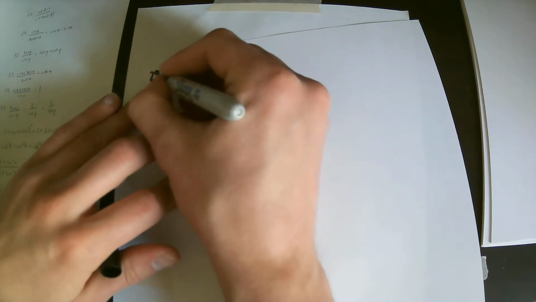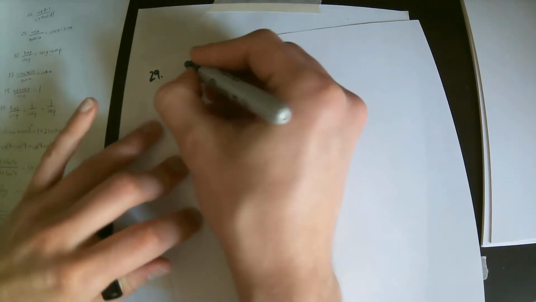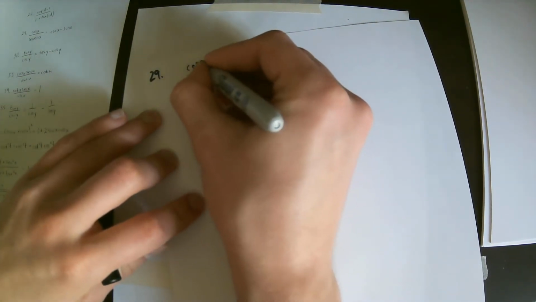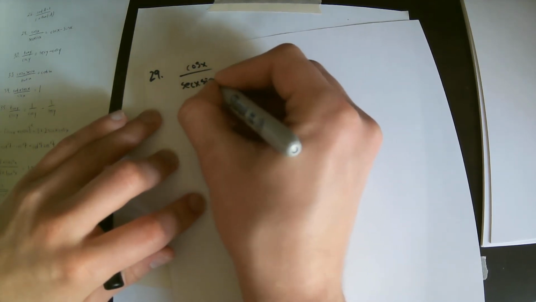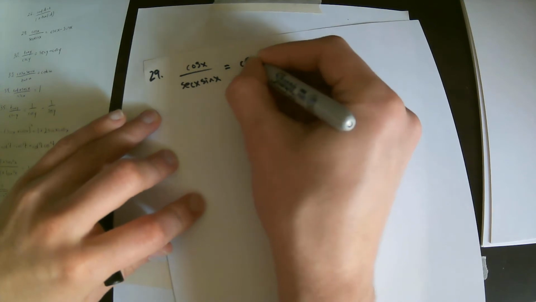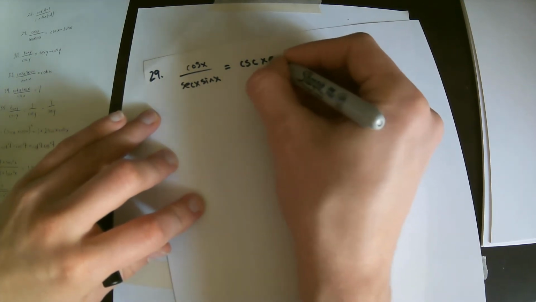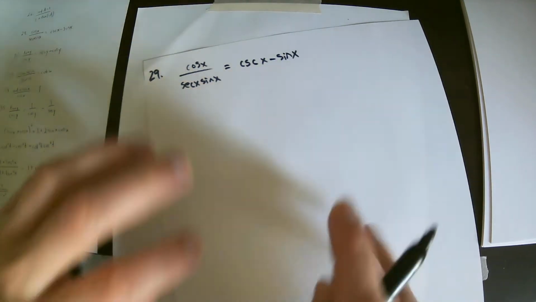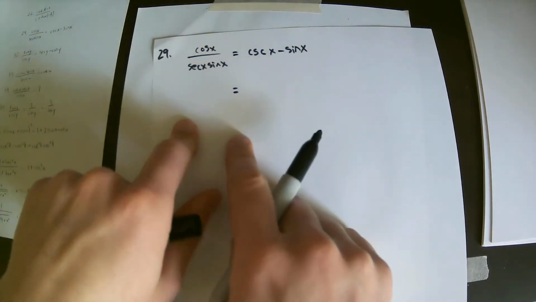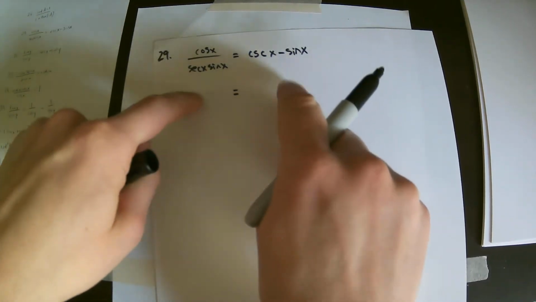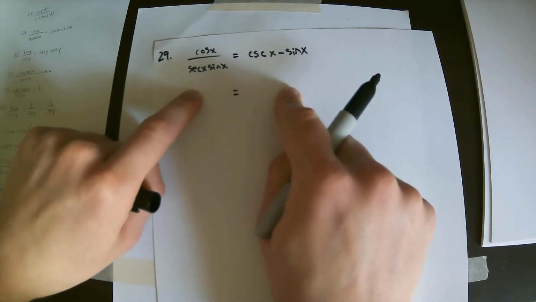Okay, now I'm moving into the identities, or with the equation, the equality. So cosine of x over secant x sine x is supposed to be equal to cosecant x minus sine of x. The idea with these is to just carry down the equal sign and work both sides. You don't have to work them at the same time.